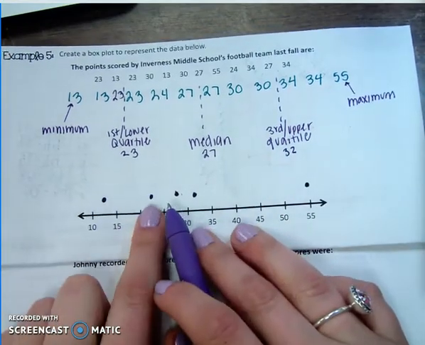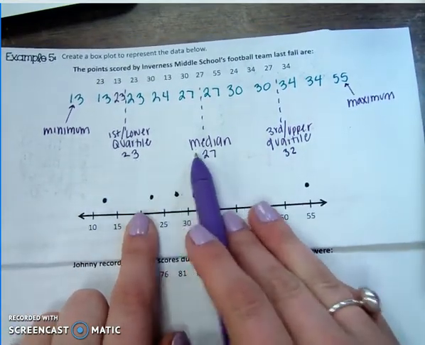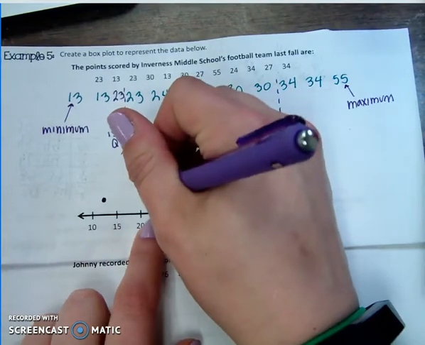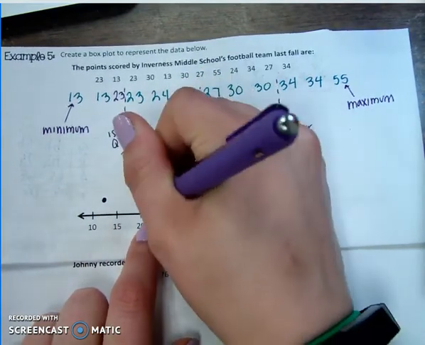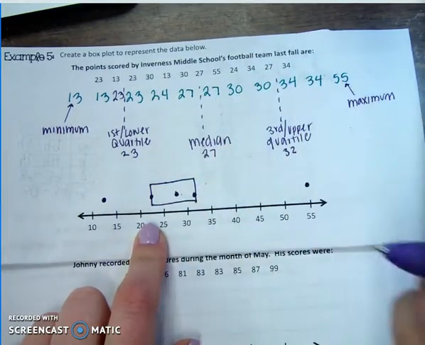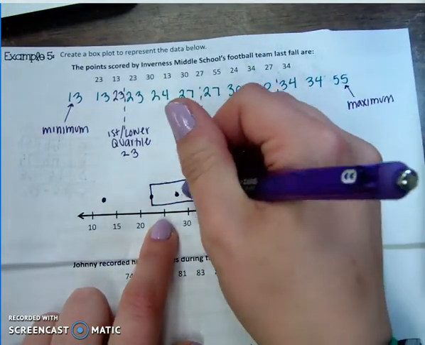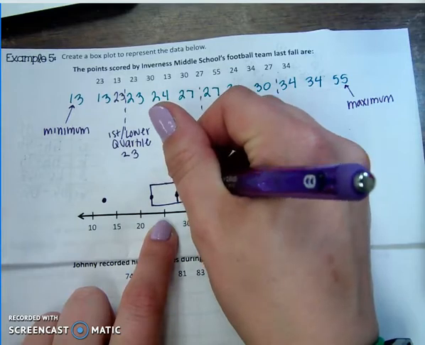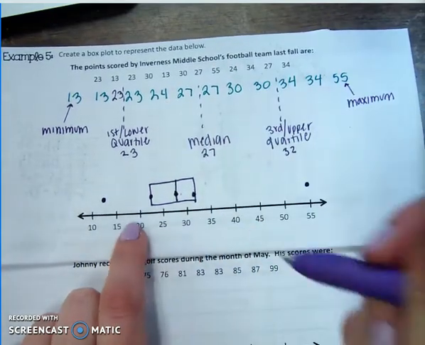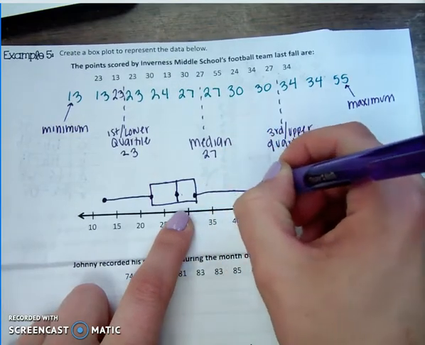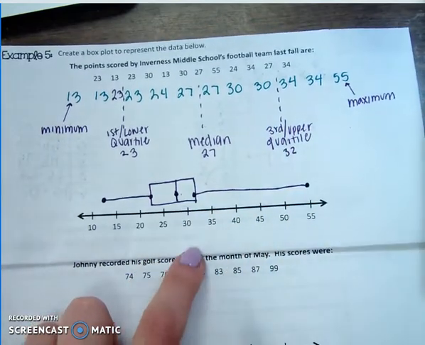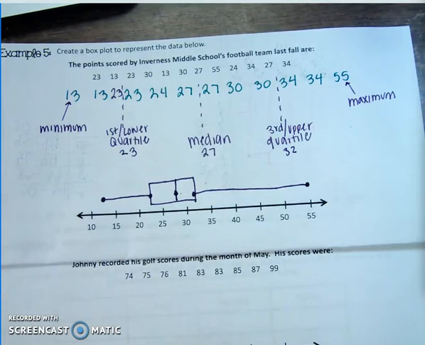So with your three middle dots, my lower quartile, my median, and my upper quartile, I am going to create a box, hence the box plot. And here is my median. That gets a line of its own. And then the whiskers come from those minimum and maximum numbers. Okay.